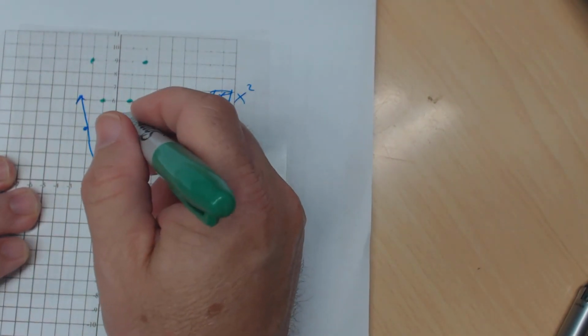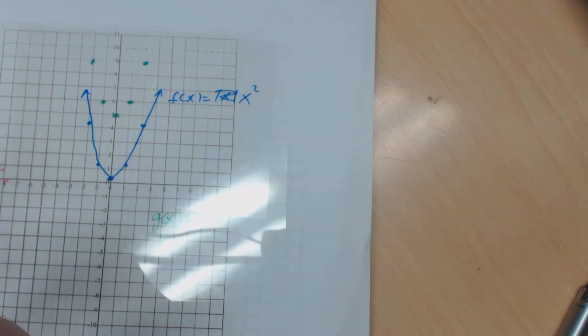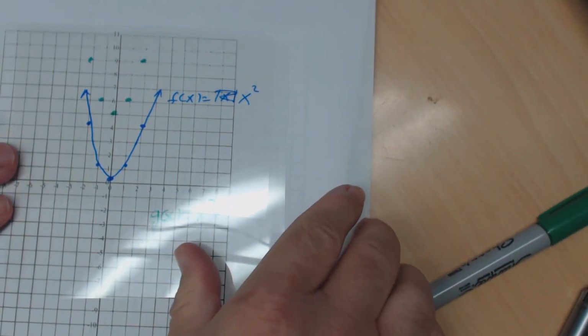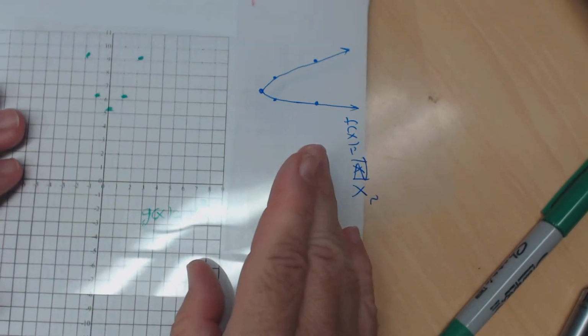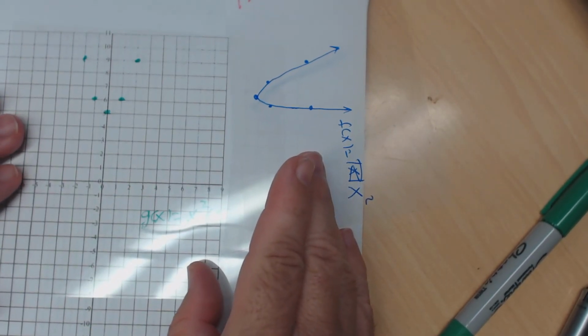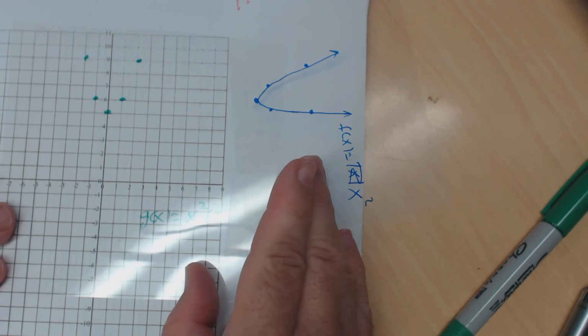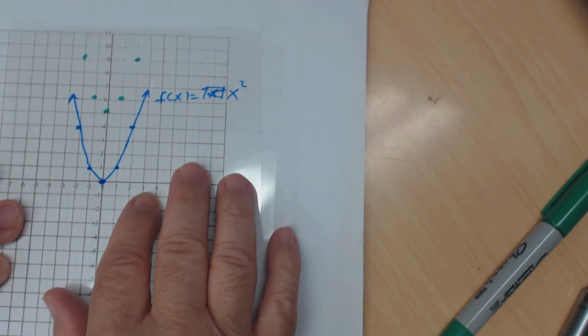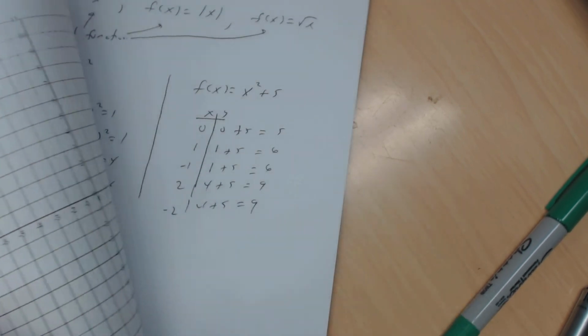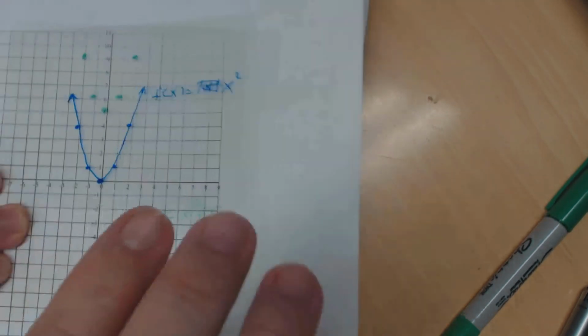What I want you to notice is this now. I'm not going to shade in just yet. I want you to notice this. Okay. So I take this, put it over here. Make sure. Okay. All right. So remember this was the parent function. Remember what's happening each time is, I added 5 each time.